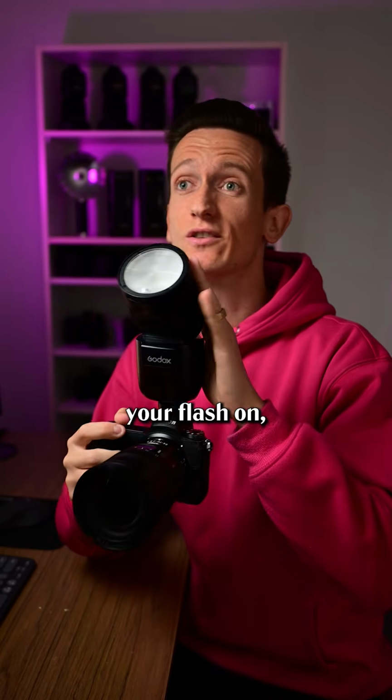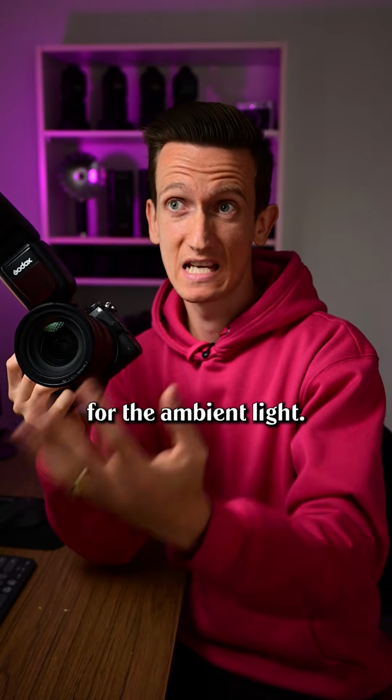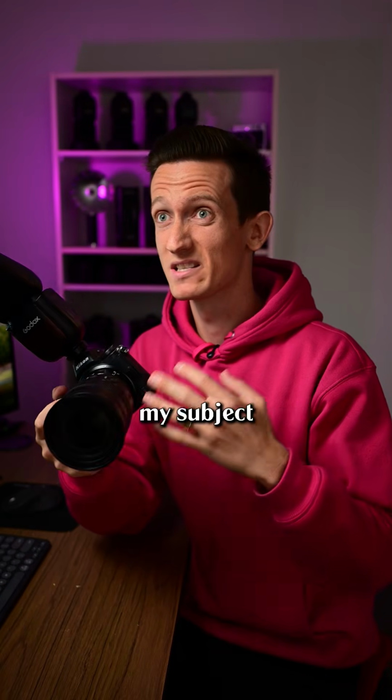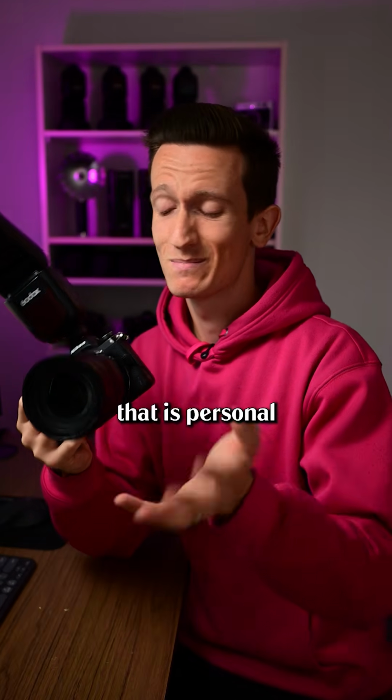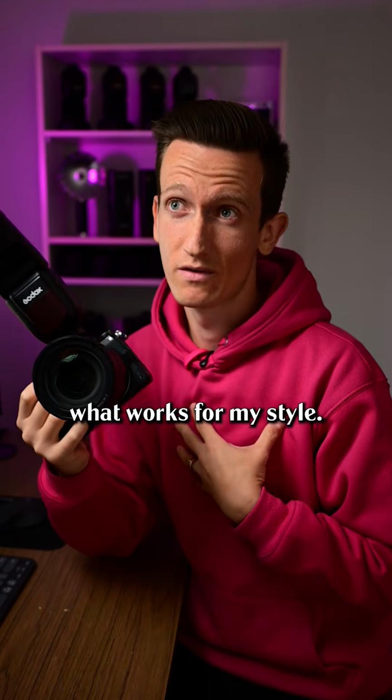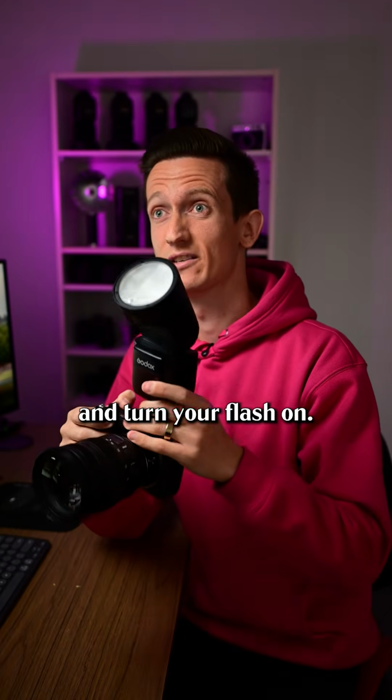So before you even turn your flash on, set your camera settings for the ambient light. I like to underexpose my subject by about 1 stop because I know I'm going to be adding in the flash to light them up. That is personal preference obviously, but it's what works for my style. And now after all that, you go and turn your flash on.